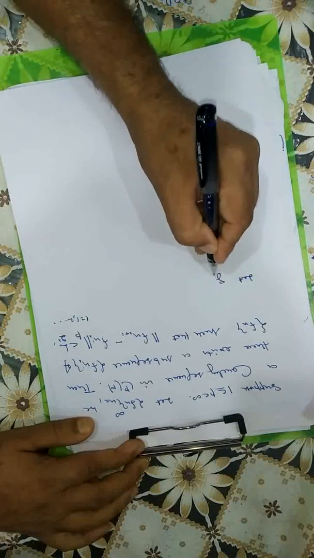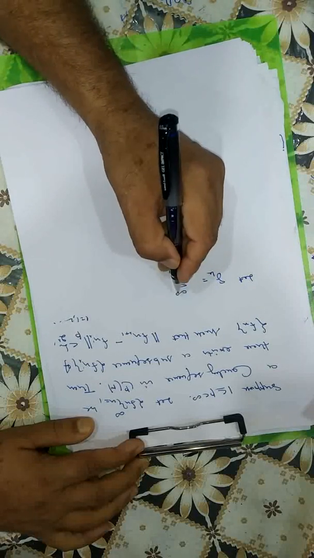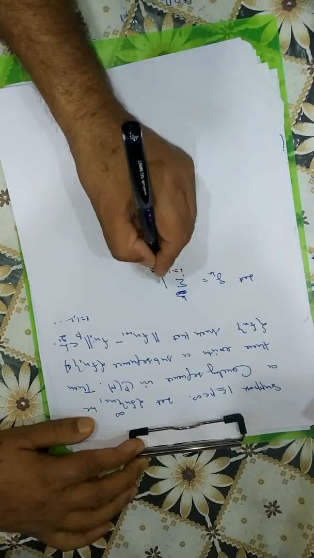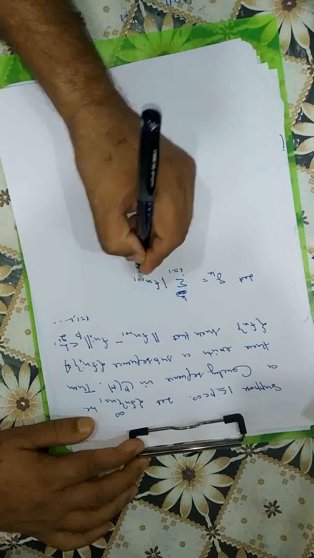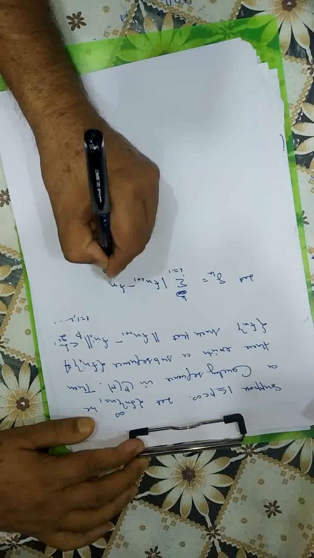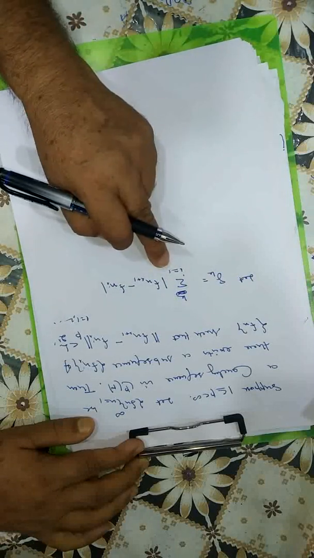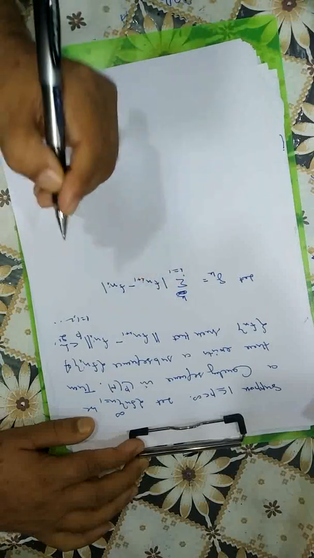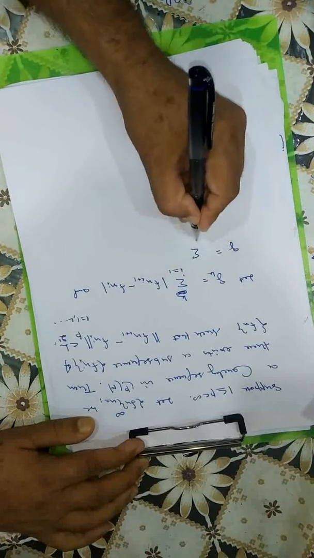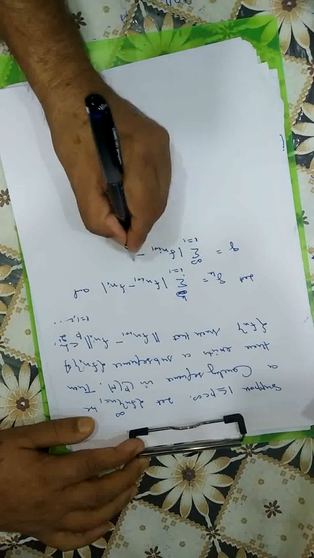Let g_k be the summation from i equal to 1 to k of the modulus of f_{n_{i+1}} minus f_{n_i}, and let g be the sum from i equal to 1 to infinity of mod f_{n_{i+1}} minus f_{n_i}. This is the limit of g_k as k tends to infinity.